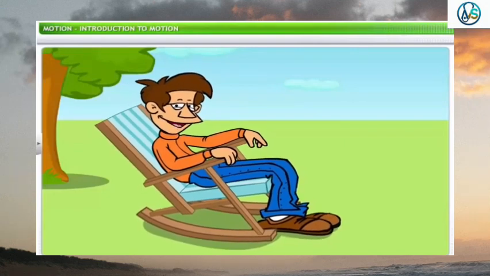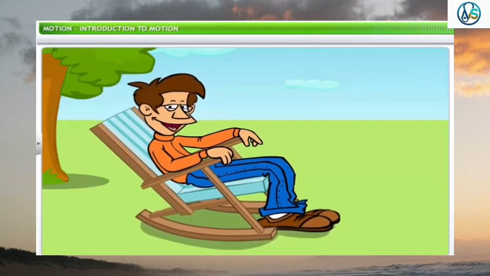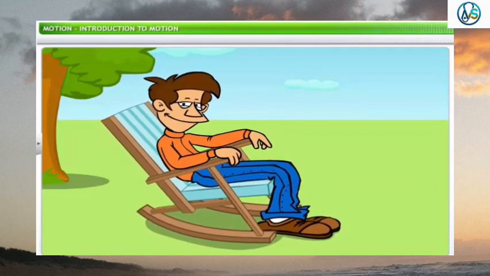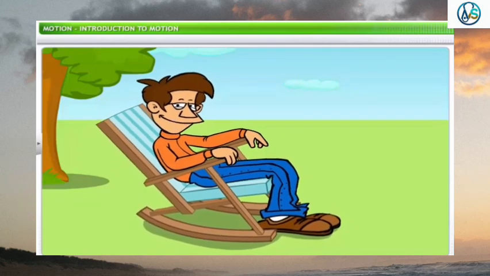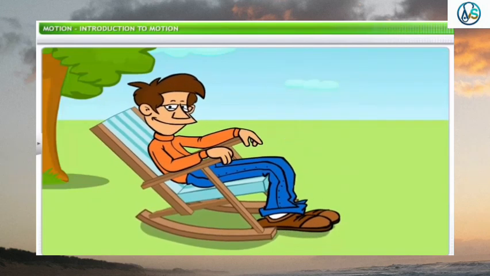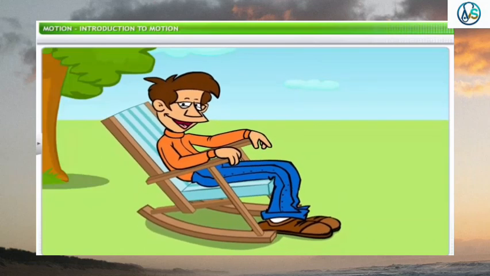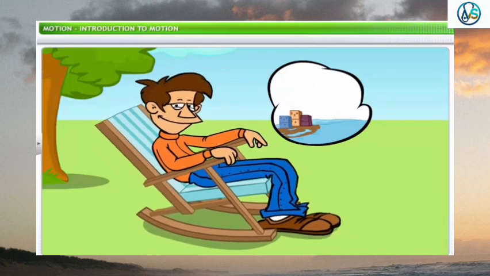So, what changed around me? The objects that were at rest started moving or were in motion. Motion can be of various types. It can be regular and controlled, like in a watch, or erratic and uncontrolled, like that displayed by the tsunami that took thousands of lives.